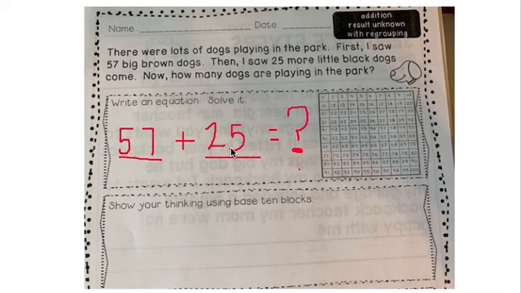So, moving on, we are showing our thinking using base 10 blocks. So, the first thing we're going to do is make 57, which is 5 tens. 1, 2, 3, 4, 5, and then we have 7 ones.